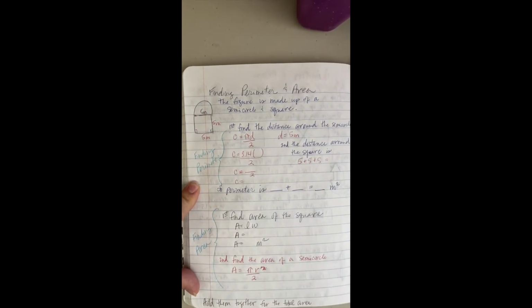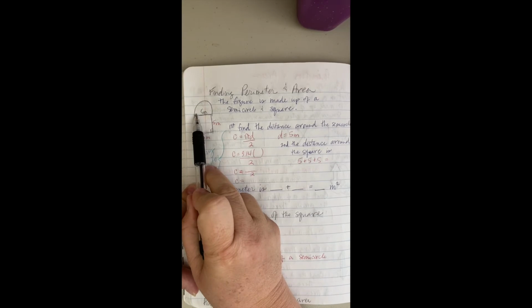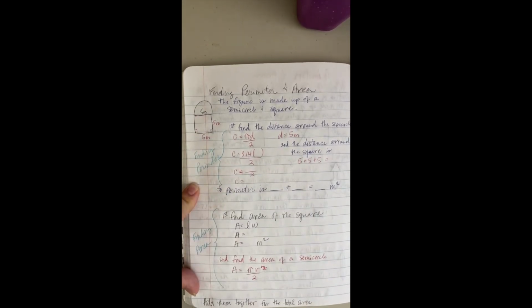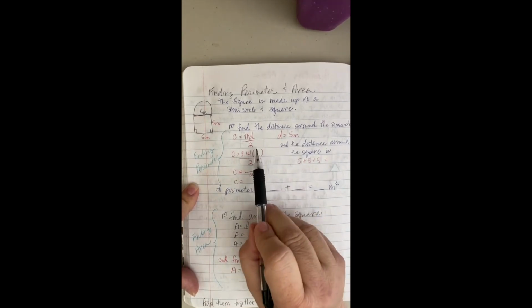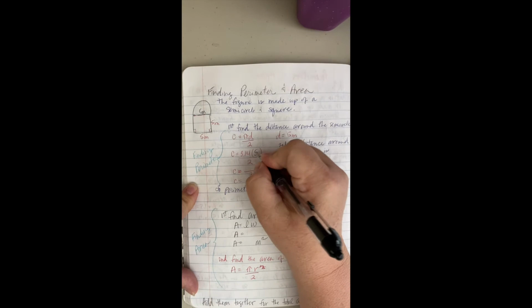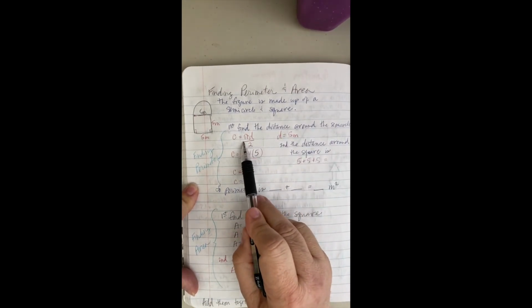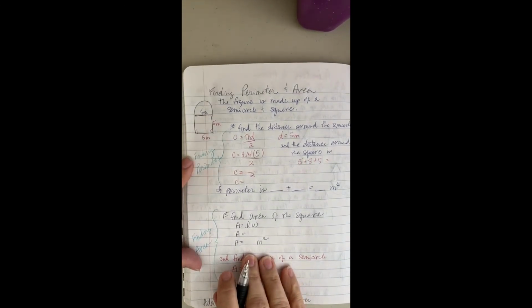So we have to remember back to lesson 9.1. To find the distance around the semicircle, we're using circumference and we're cutting it in half. Because we know the diameter is 5 meters, that's what we're going to plug into our formula. So remember, circumference equals pi times d, the whole thing divided by 2, because we have to cut it in half, since it's half of a circle, not the whole thing.